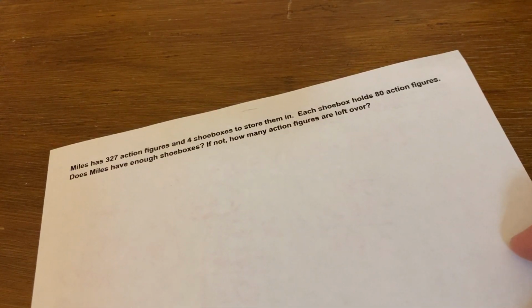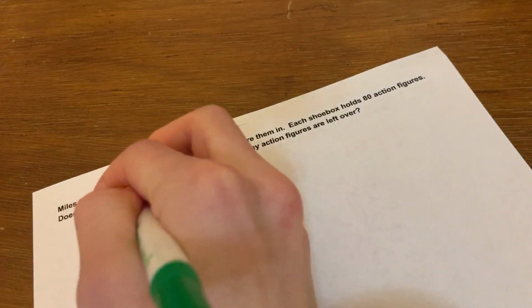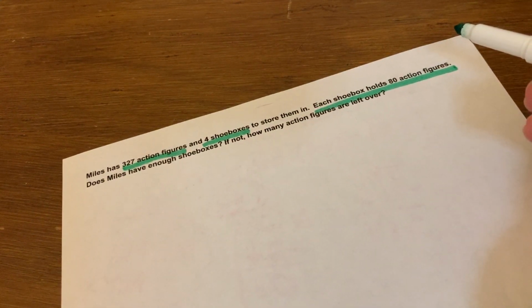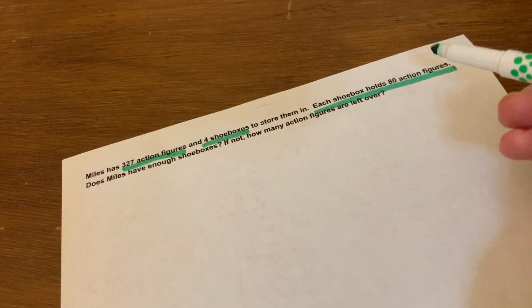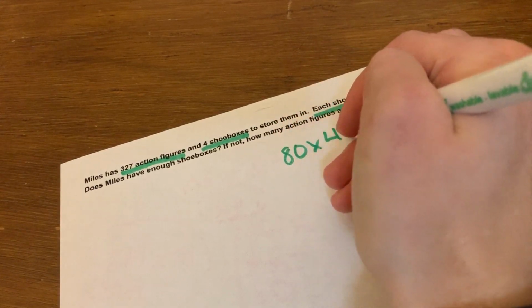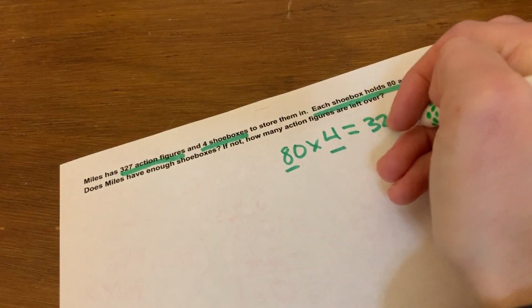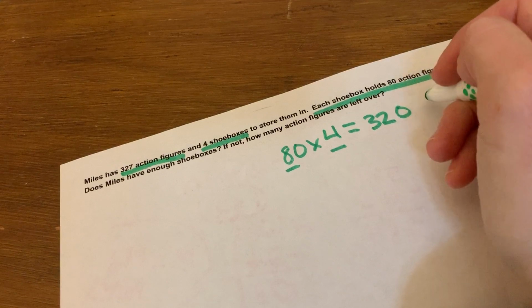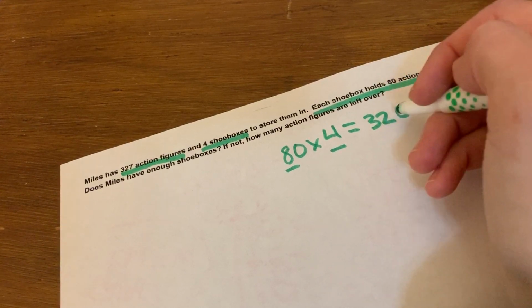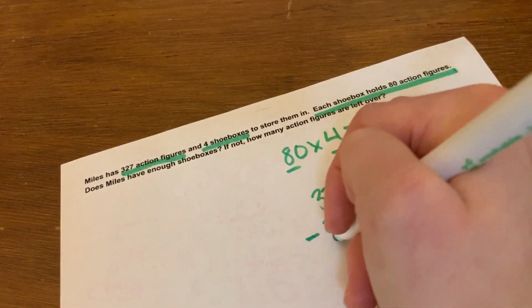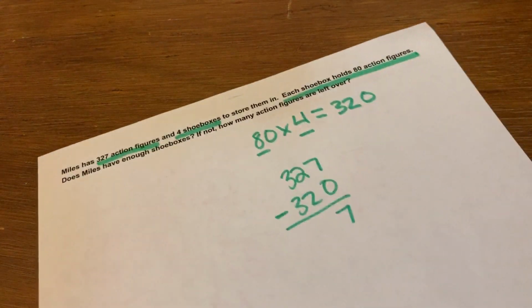Okay, so he has 327 action figures, and he's got 4 shoe boxes. And each shoe box is going to hold 80 of them. So we want to know if he has enough, and if he doesn't, how many are going to be left over. So let's figure out how many these shoe boxes are going to hold to begin with. So 80 times 4, 8 times 4 is 32. Tack on a 0 is 320. All right, he's got 320. So he's got 320 that the boxes will hold, but he's got 327 action figures. So let's do 327, take away 320, and we're left with 7.